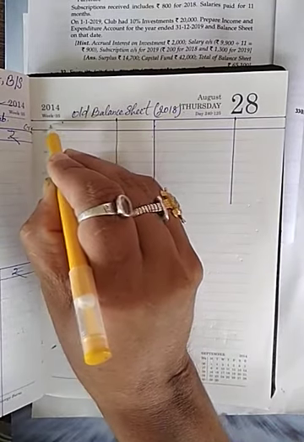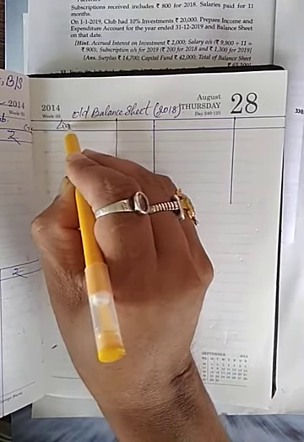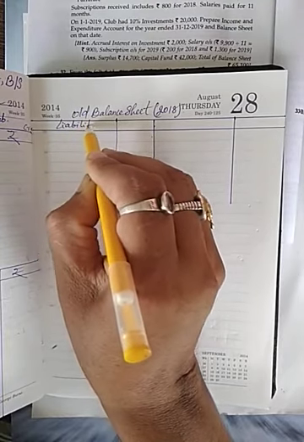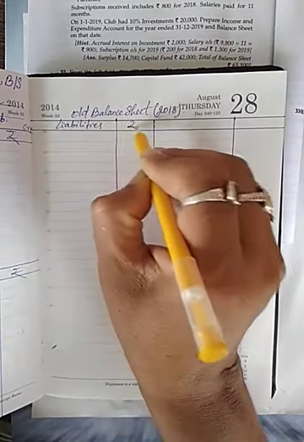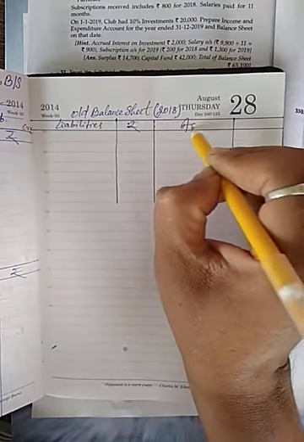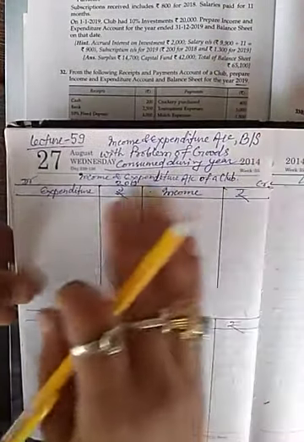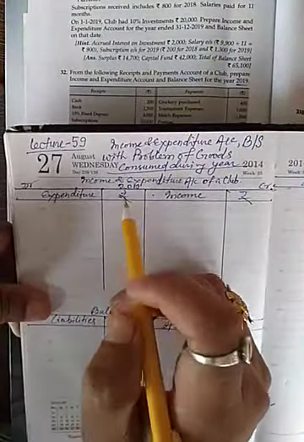This is liability side, rupees, assets, rupees. Now I am going to show all the items one by one.